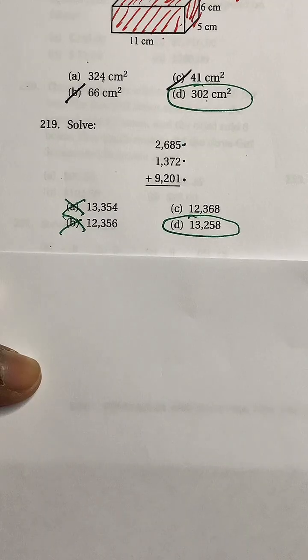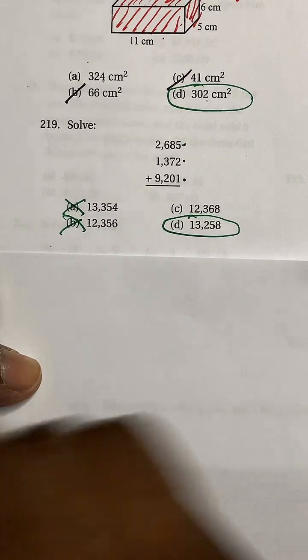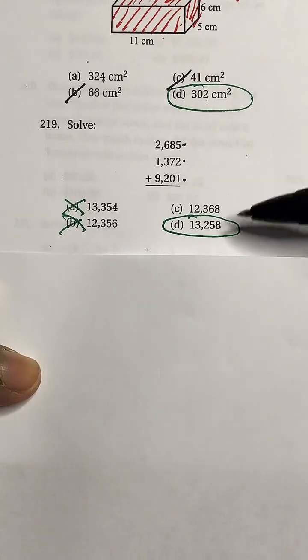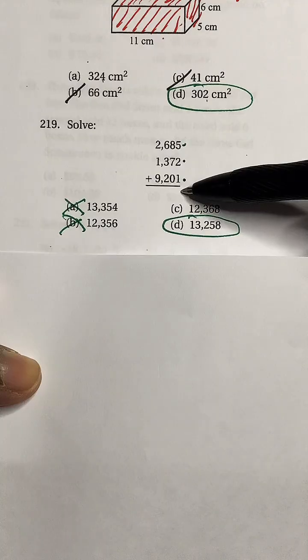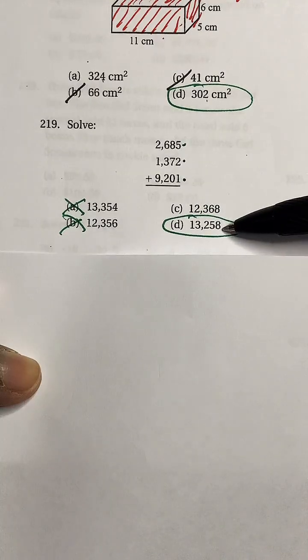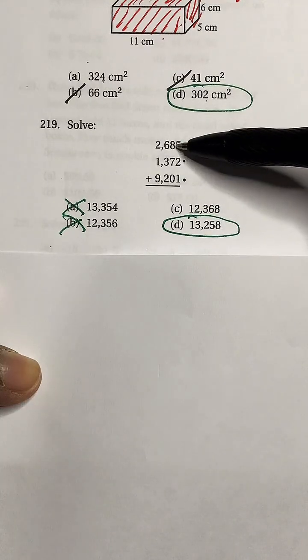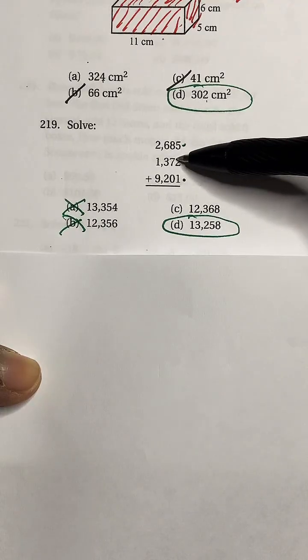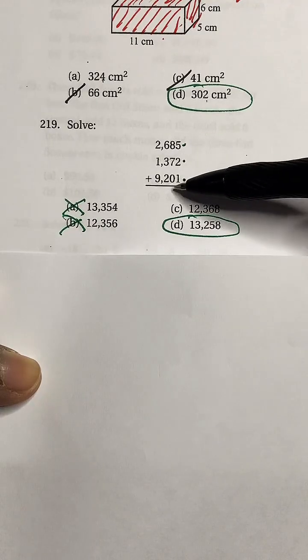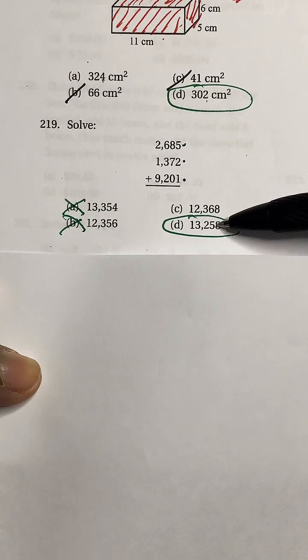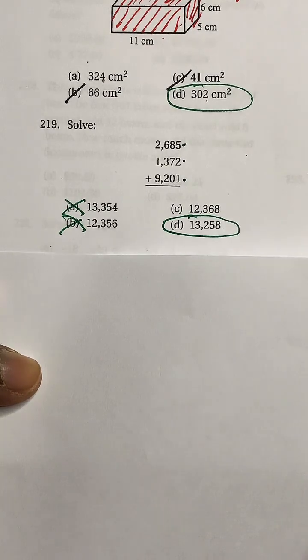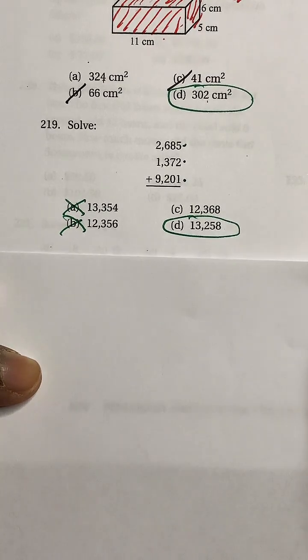So you can add the ones column to see which one's going to end in the 1, or what's the total of the ones. We notice they all end in 8. Now, if you wanted to, you could have done 8 and 7, so that's 15. That will give you a 5 carry over. So then again, there's a 6, there's a 5. Again, that could be your D. So you see how there's so many different ways of getting the same answer?